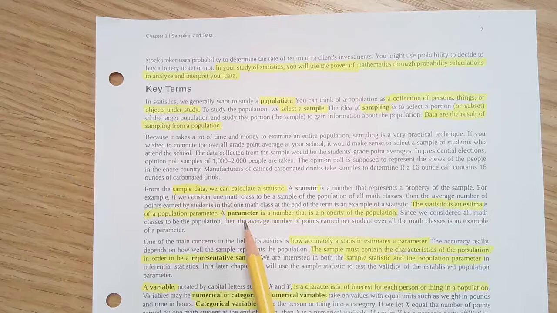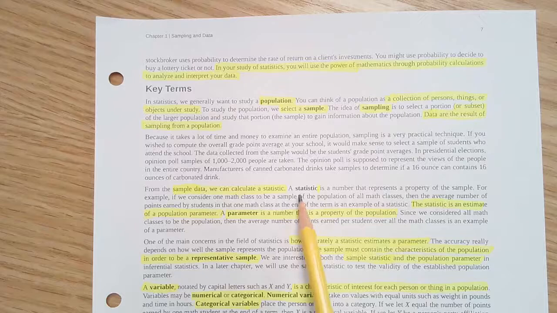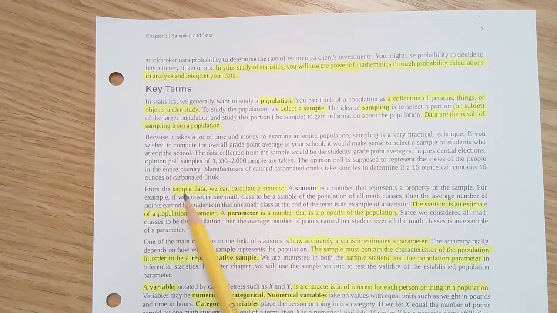They are very similar in what they mean. It's the measurement or the data. It's just whether it deals with the population or the sample. If the data deals with the population, then it's a parameter. If the data comes from a sample, it's a statistic. So sample, statistic, population, and parameter.